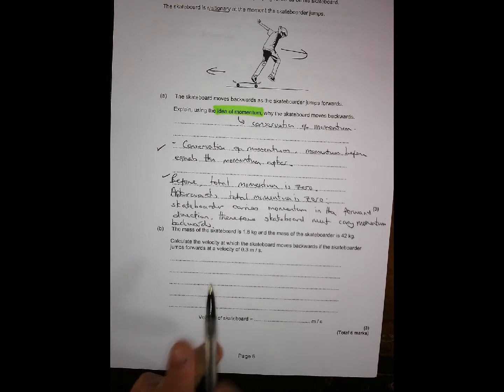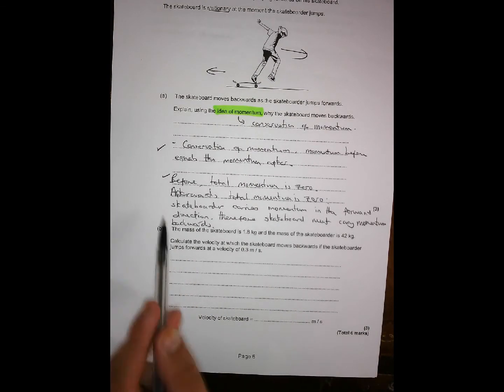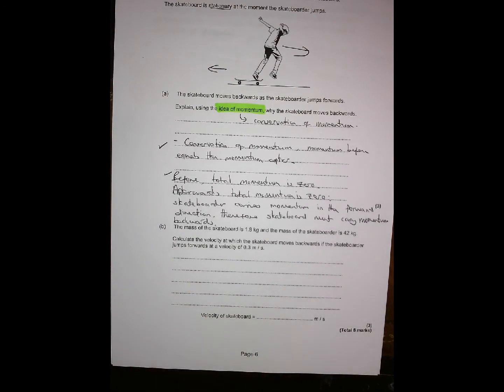Finally then, it's now asking us to use this conservation of momentum in a calculation. This is what we practiced a couple of weeks ago before the test. I suggest if you got this question wrong, as well as following through this working out with me, you also go back and look over those videos and work through those calculations again, because it's following the same process.